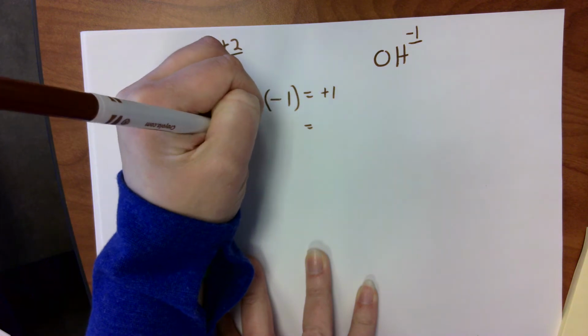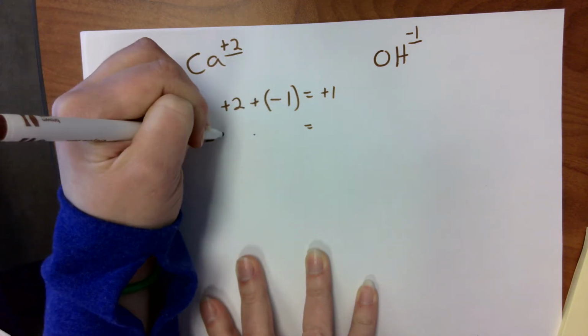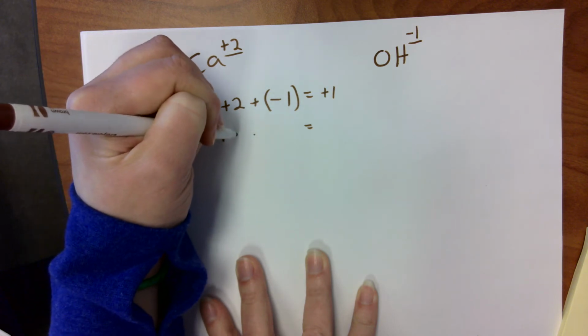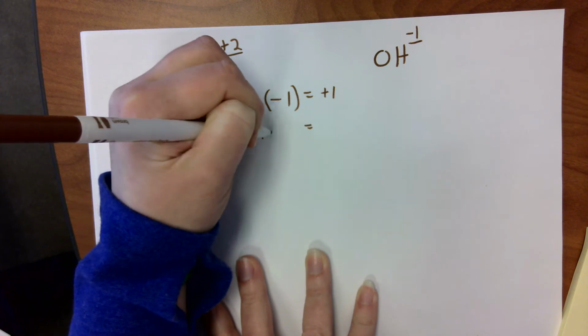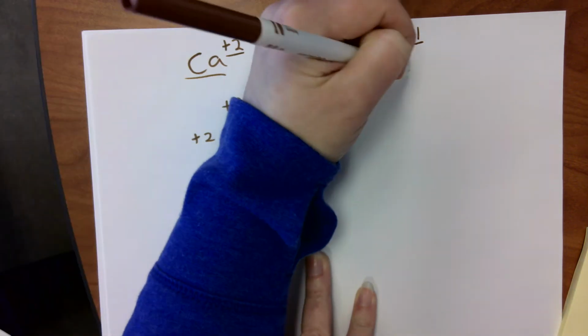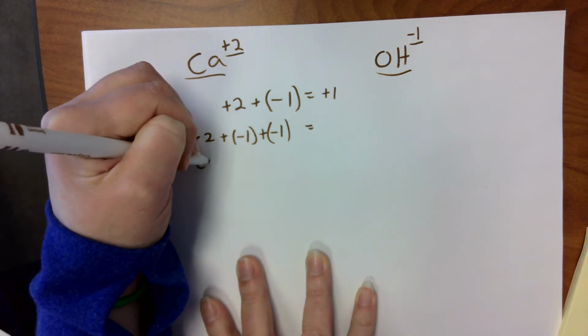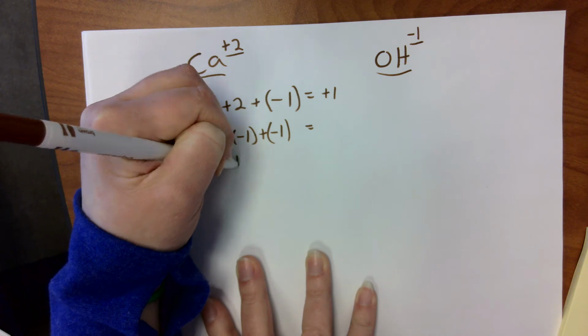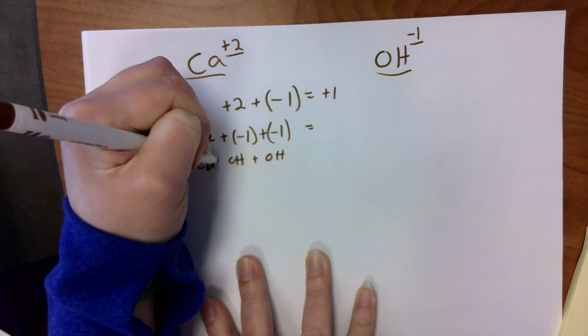We need +2 plus a -1 plus a -1, and we can only deal with these 2 ions. That means we have to have 1 calcium and 2 OHs.